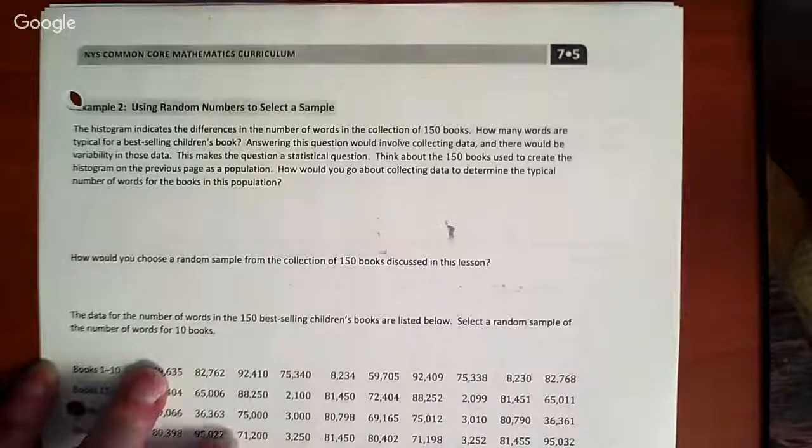So next, it says the histogram indicates the differences in the number of words in the collection of 150 books. How many words are typical for the best-selling children's books? Answering this question would involve collecting data, and there would be variability in those data. In other words, there would be a spread.